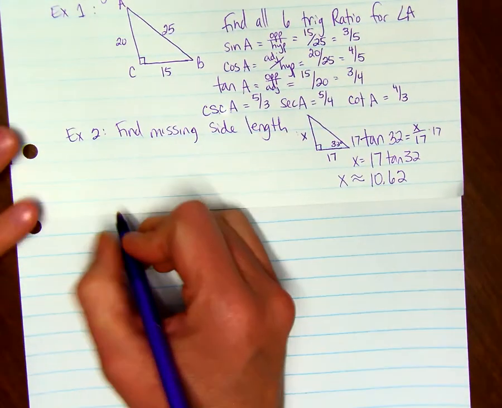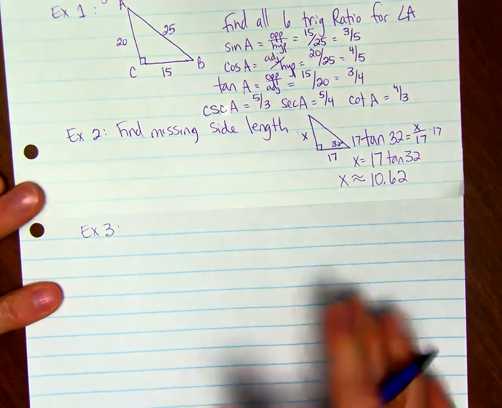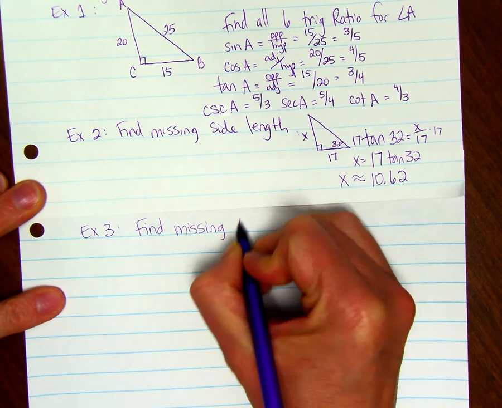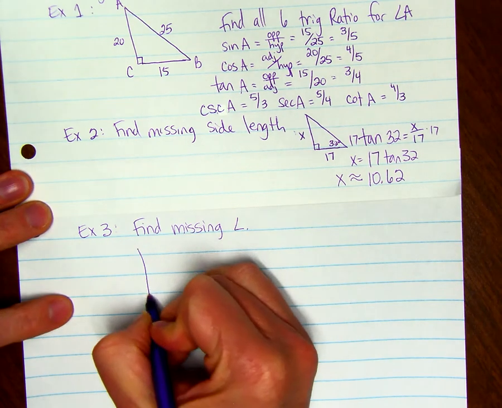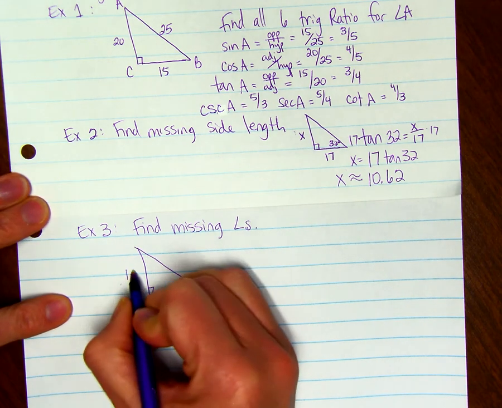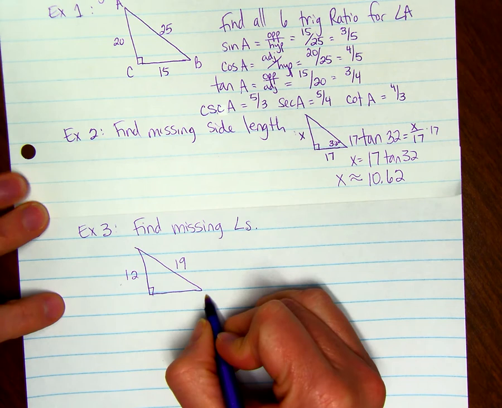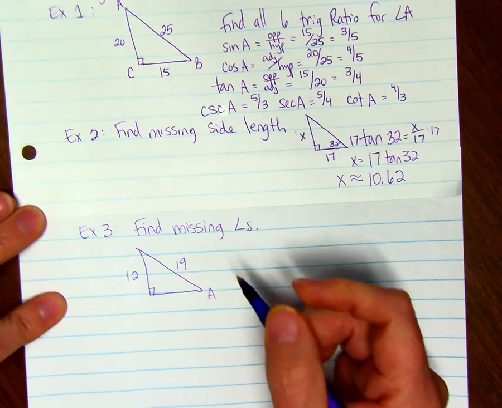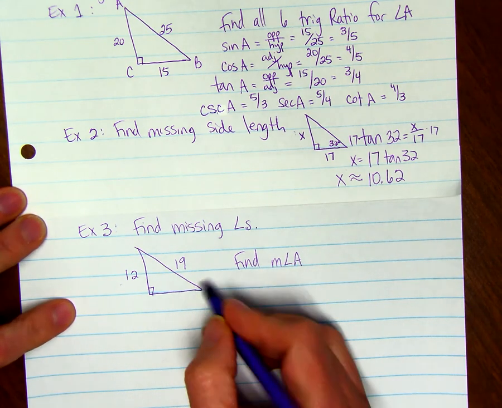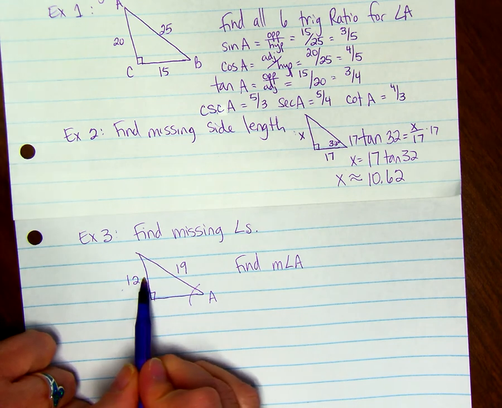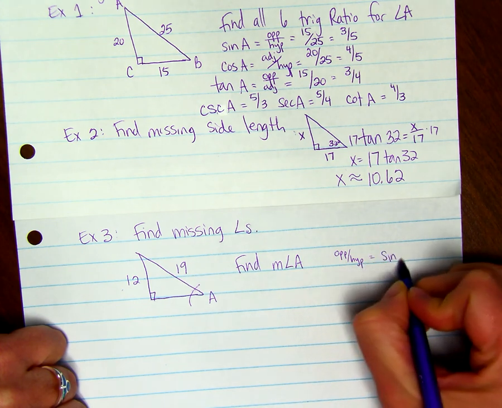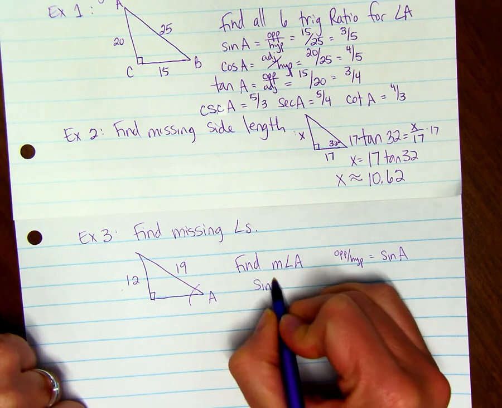So we're going to do one more example. This time we're going to find a missing angle. These are all types of problems that you're going to have in your homework. So let's do more than one. One leg is 12, and the hypotenuse is 19. The angle opposite leg 12 is A, and we want to find the measure of angle A. We have the opposite and the hypotenuse, and opposite over hypotenuse is the sine of A.